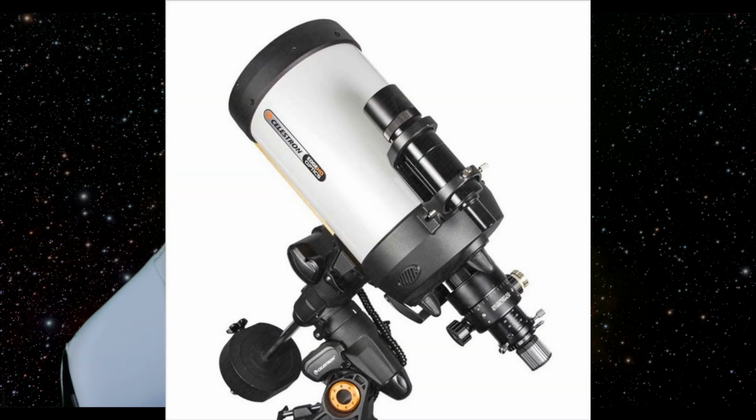I use a Schmidt-Cassegrain telescope, most frequently referred to as an SCT. You don't need to worry about that. I'm just making sure you're aware that it exists. There's Ritchey-Chrétiens or RCs. Again, you don't need to worry about that. And there's radio telescopes and all of those things, but you're not using those for traditional astrophotography.